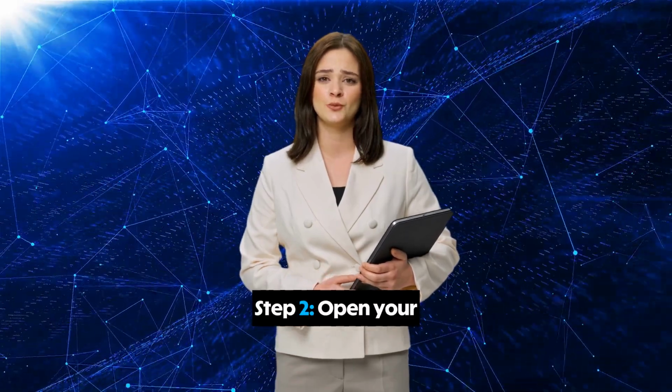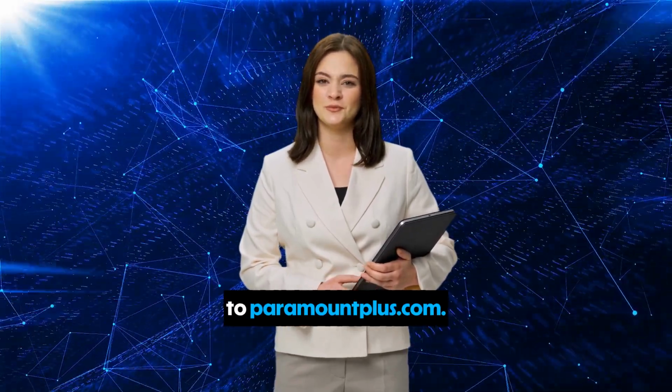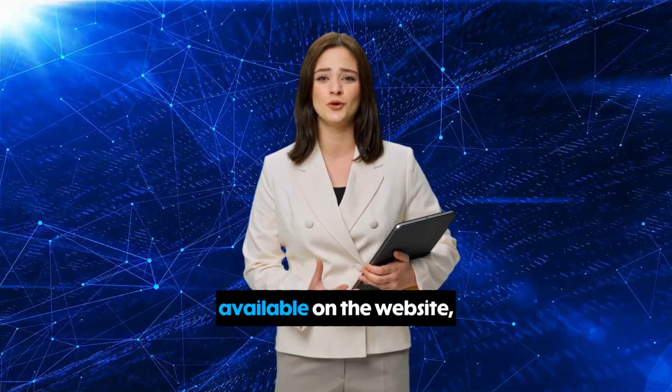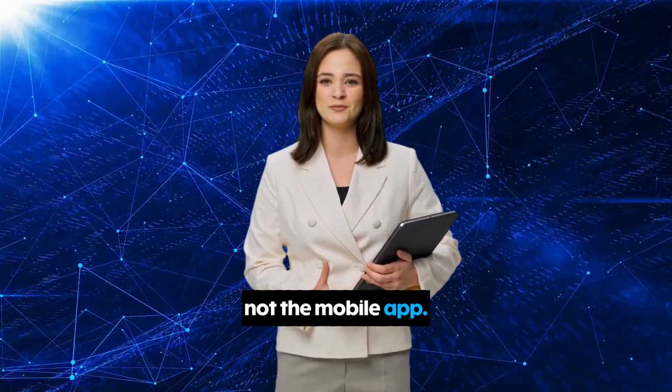Step 2. Open your web browser and go to ParamountPlus.com. Log in with your Paramount Plus account credentials. Watch Party is typically available on the website, not the mobile app.